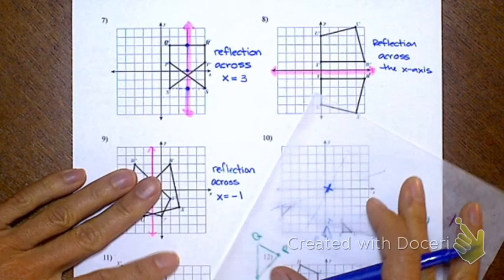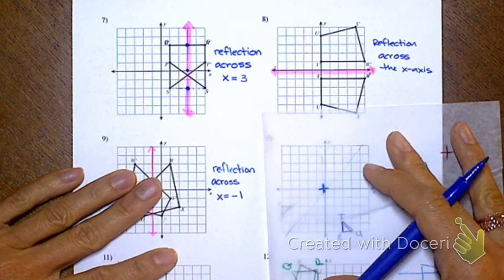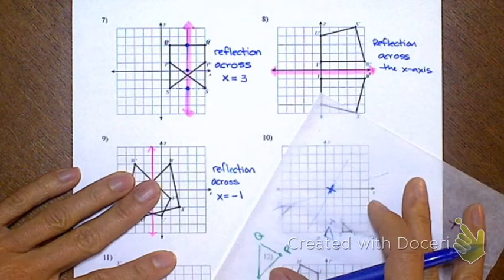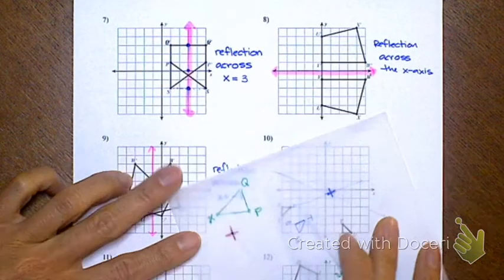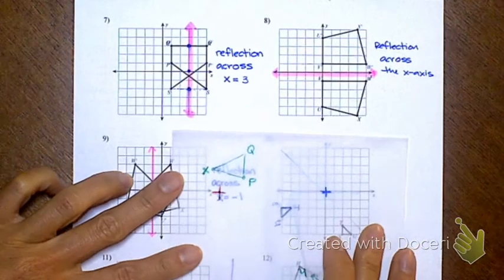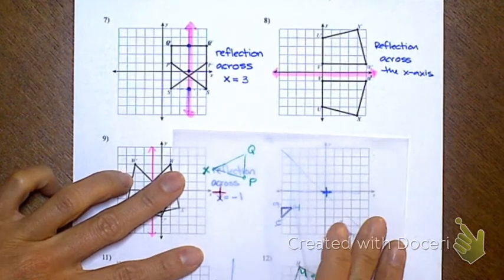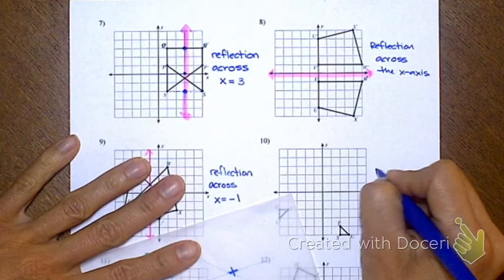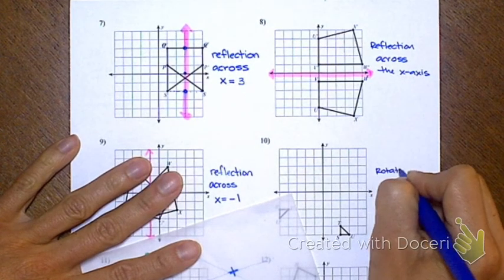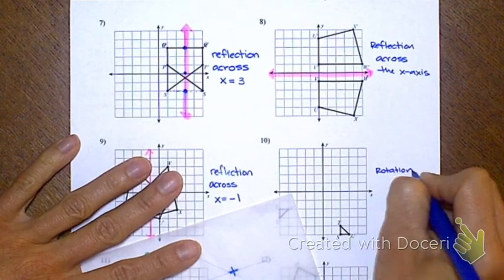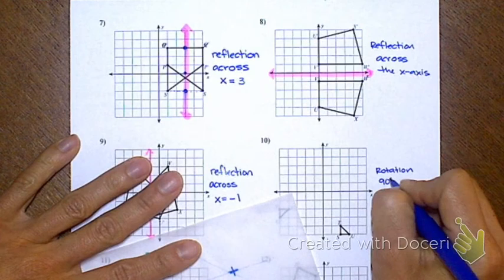So the quickest way would be going to the left. Am I going clockwise or counterclockwise? Clockwise. Okay, and then how much did I rotate? 90 degrees, okay? So this was a rotation 90 degrees clockwise.